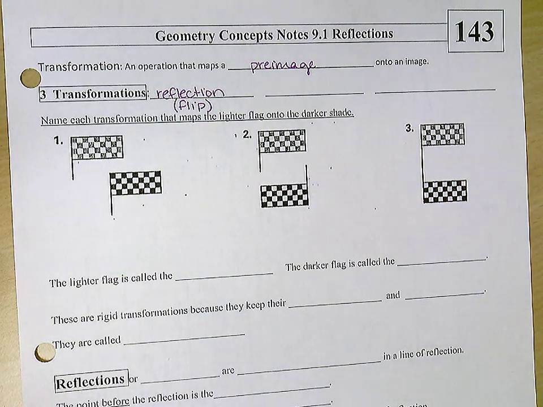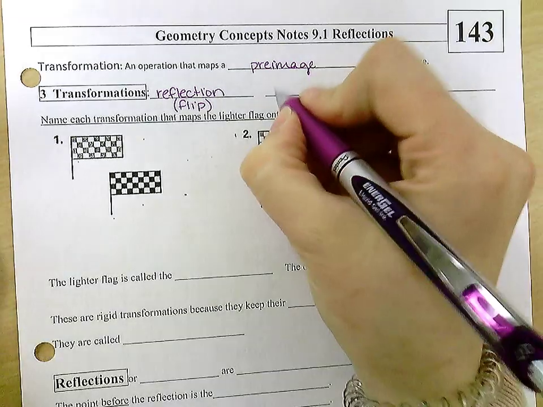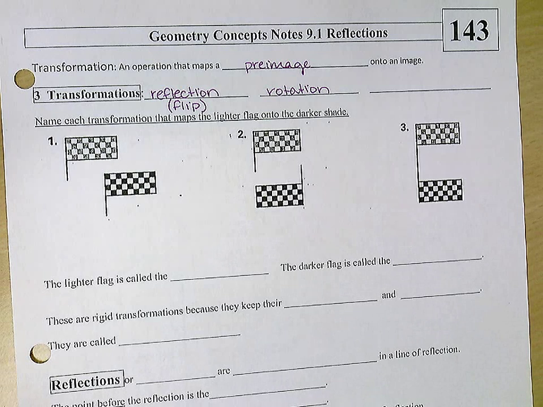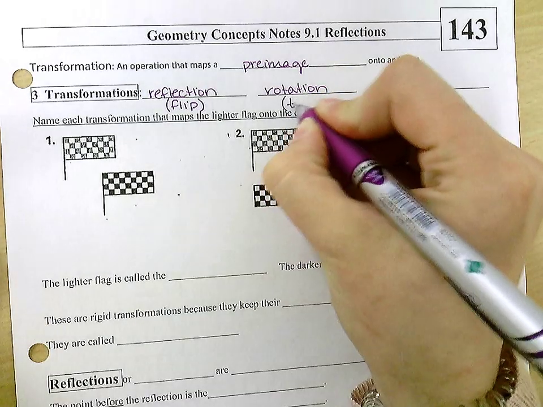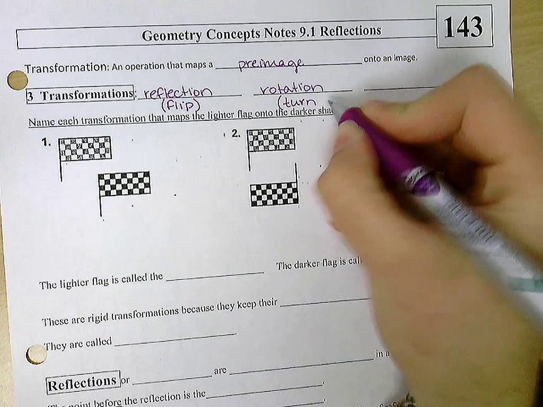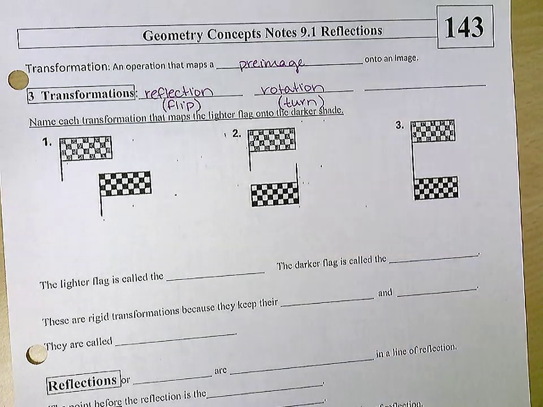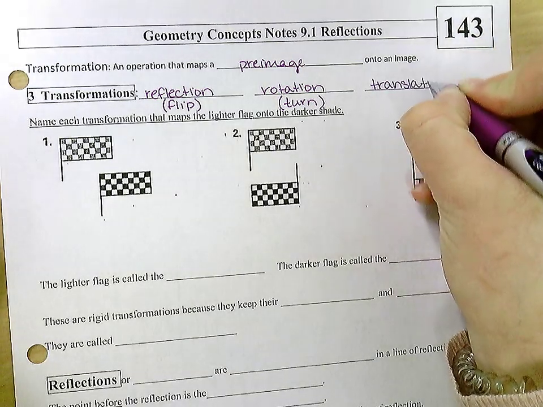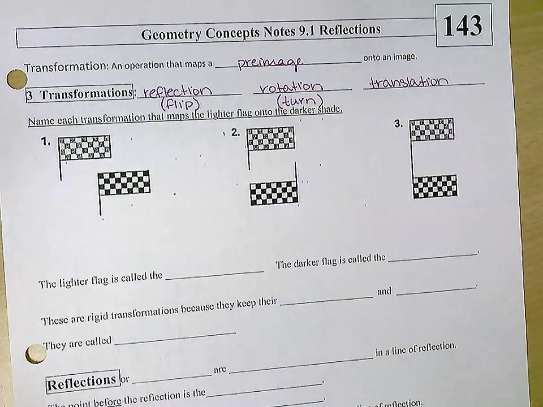Our next one is a rotation. So a rotation, you're turning your pre-image around a certain point. So rotation is a turn or spin. The last one is a translation. A translation is a slide. So you're sliding your figure along a given line.